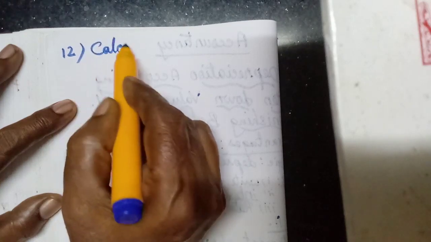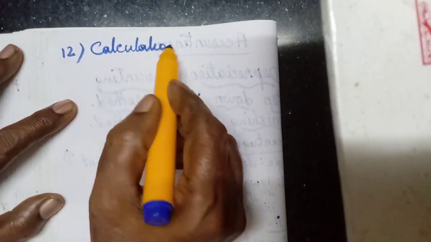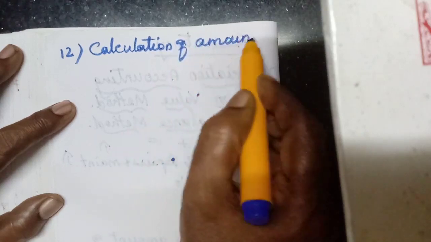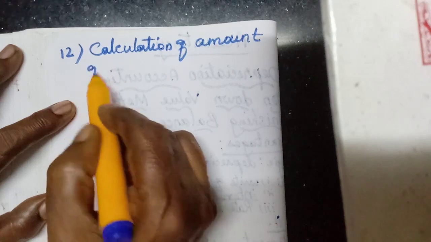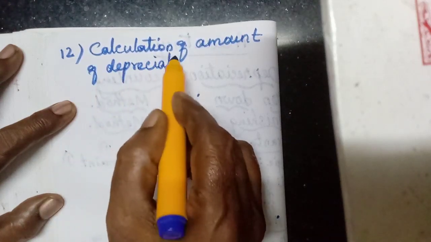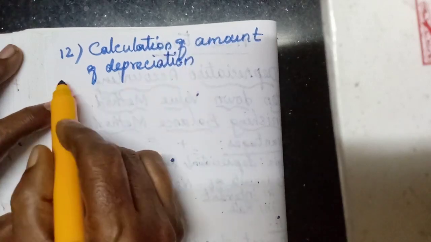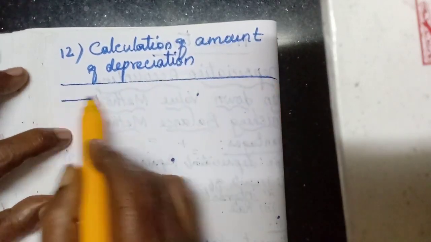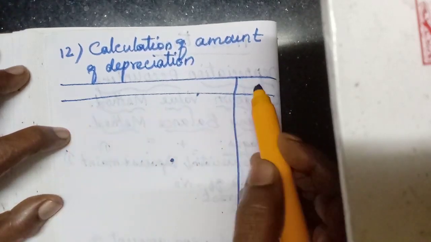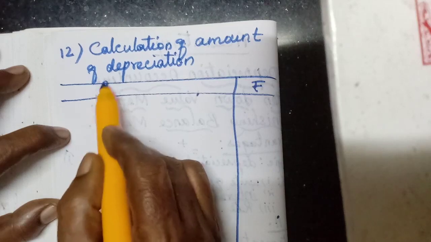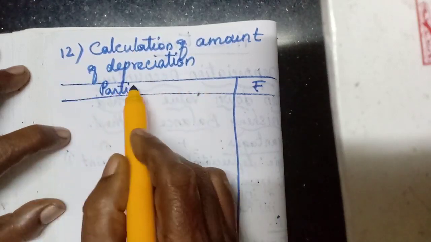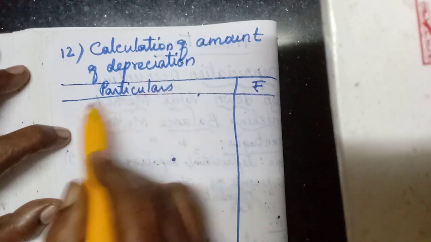Calculation of amount of depreciation. Rupees, particulars. First the number, then the heading, then the column. Then only you have to start doing.